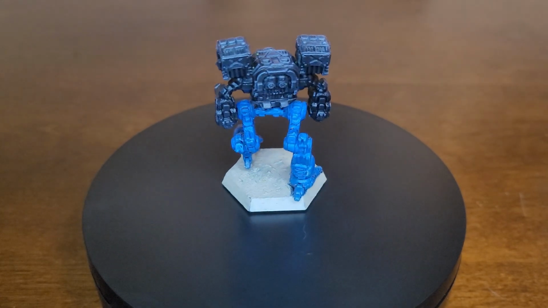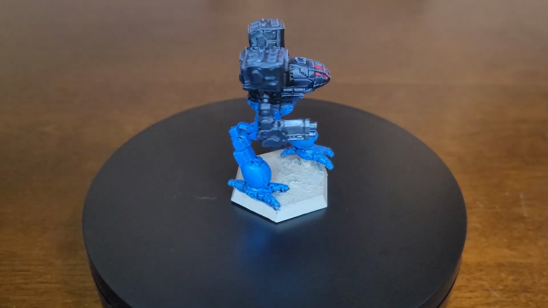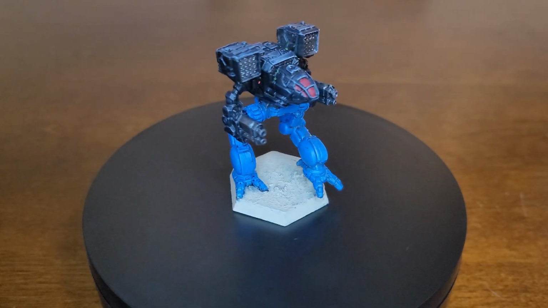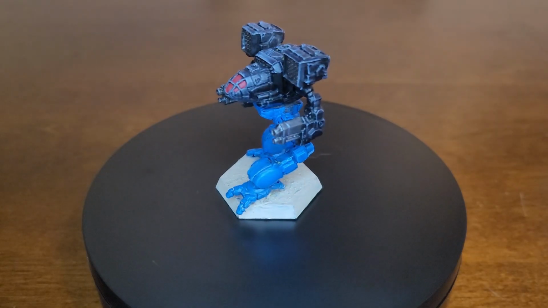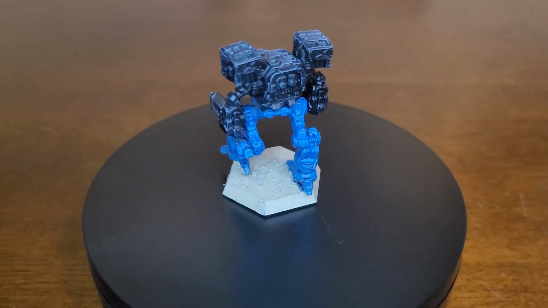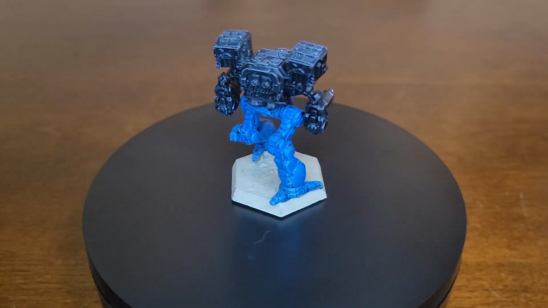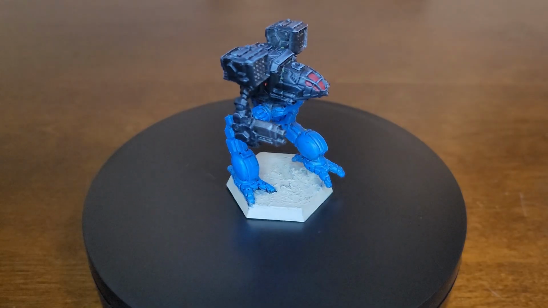I used metallic gray for the weapons and a deep blue for the legs, with a splash of red for the cockpit canopy. I lacked any good washes for this one, but I did dry brush the darker spots with white, and I really love the weathered effect that it created.